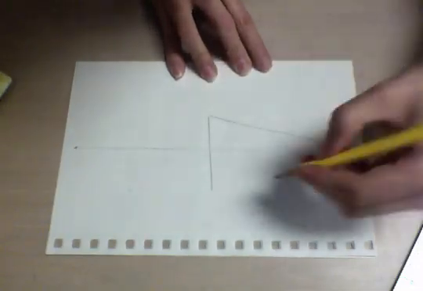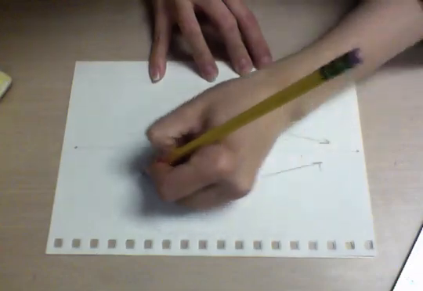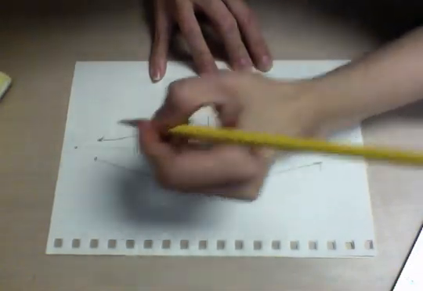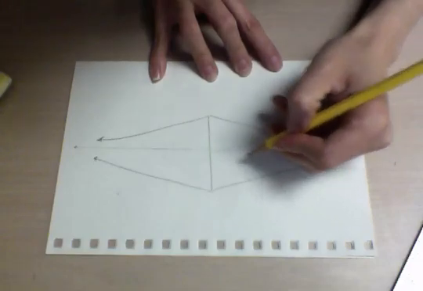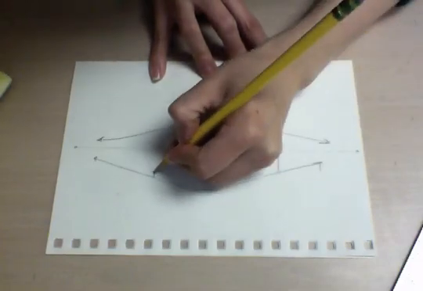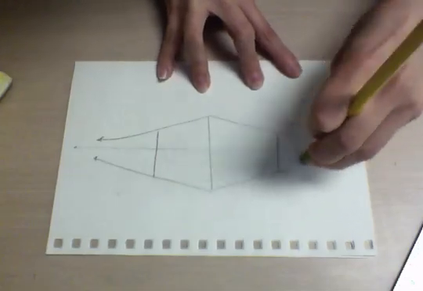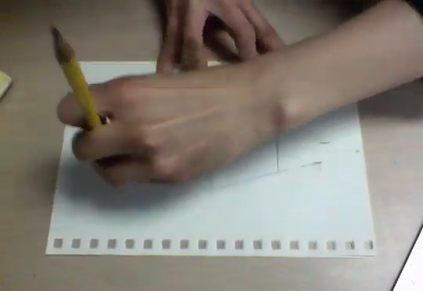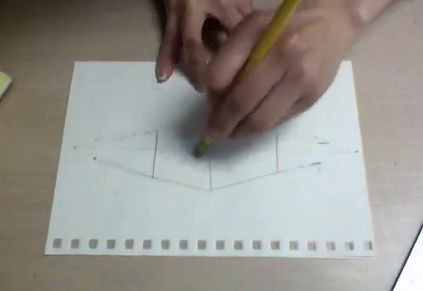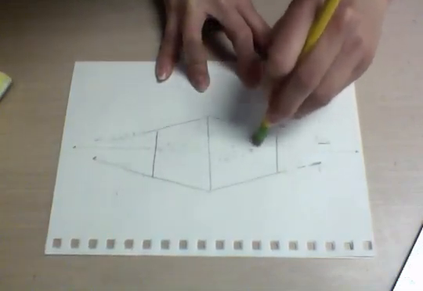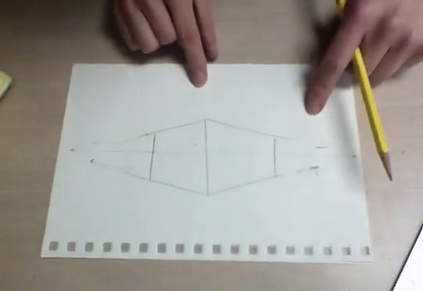And go to the vanishing point, to the vanishing point, just like we did last time. This is a vertical, so vertical, vertical. I'm going to erase all this here, and erase the middle, the horizon line, just like what we did yesterday. And that's going to be your basic structure of a building.